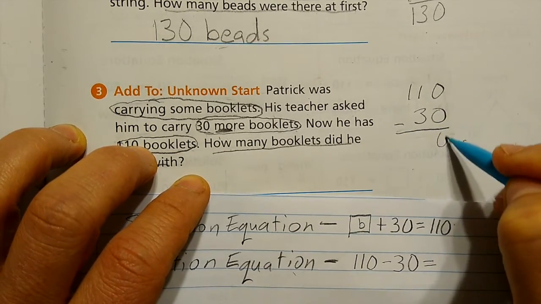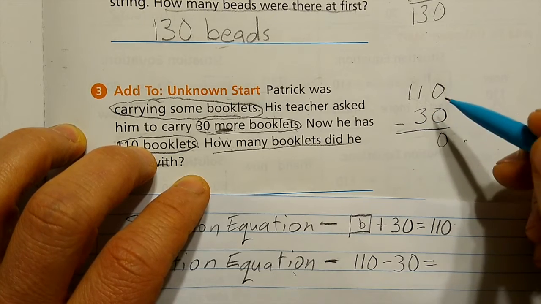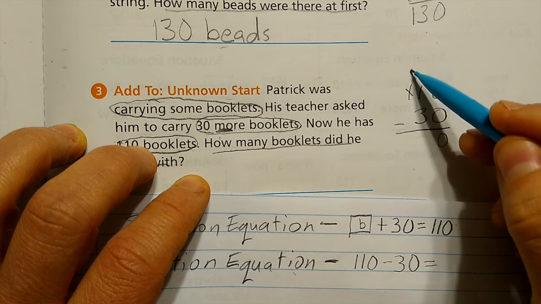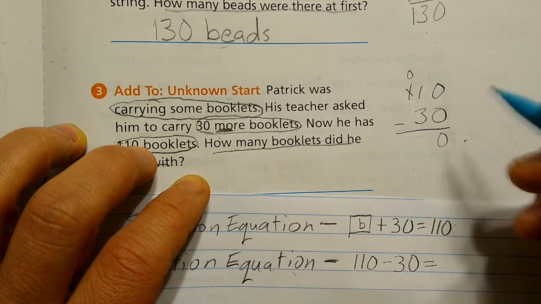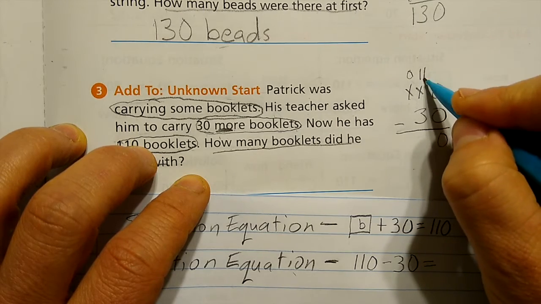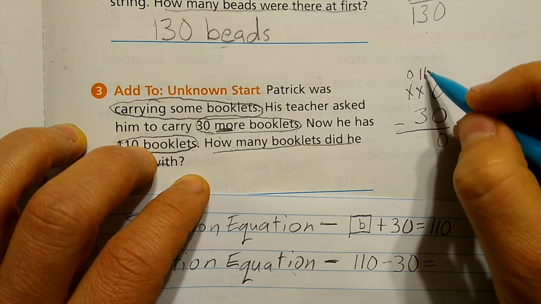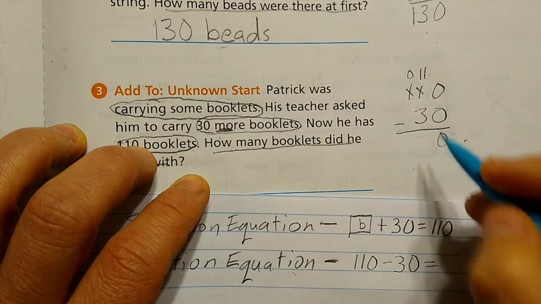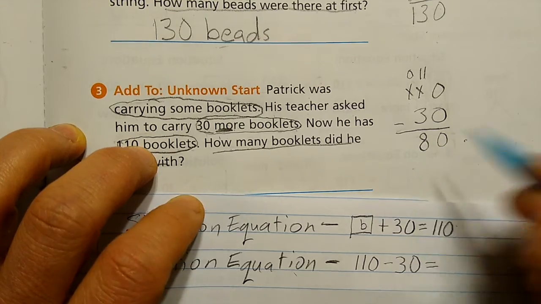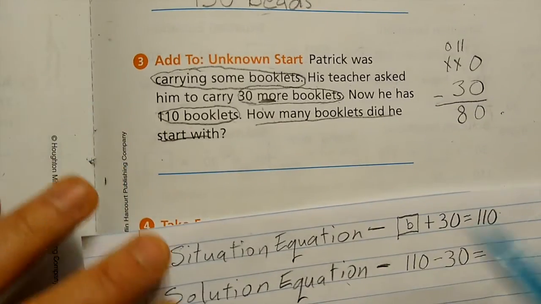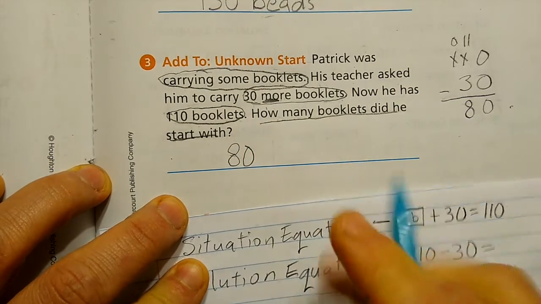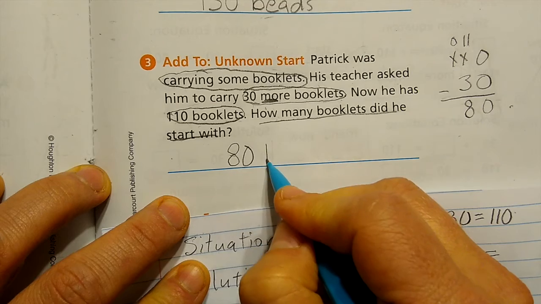0 subtract 0 is 0. 1 subtract 3. Can we do that? No, we have to ungroup hundreds. I'm going to take one of my hundreds, which we have 0 hundreds left, and put 100 over here with my 10. And 100 plus my 10 is 110. And we're going to subtract the 11 minus 3, which is 8. And our answer should be 80. And hopefully you put your unit. We have 80 booklets.